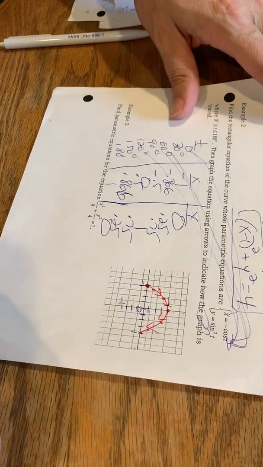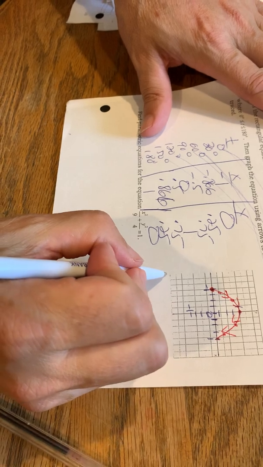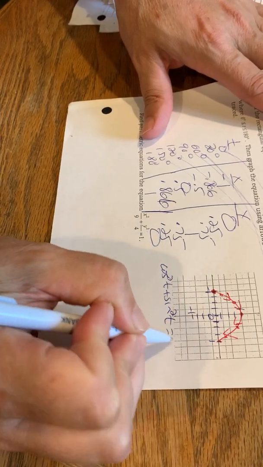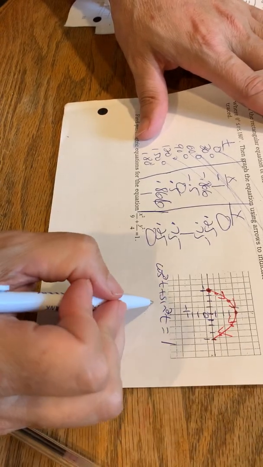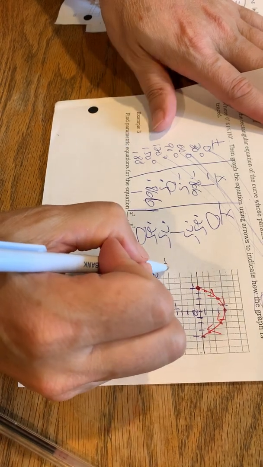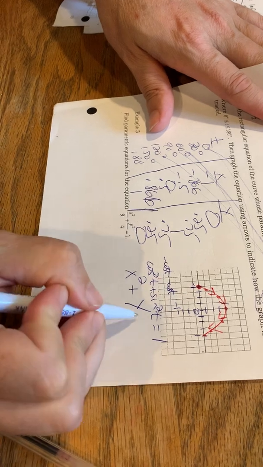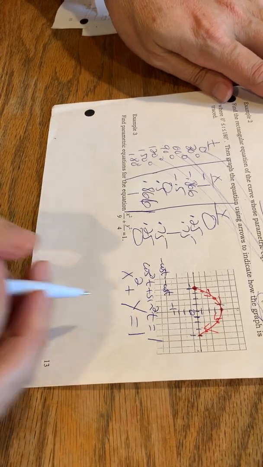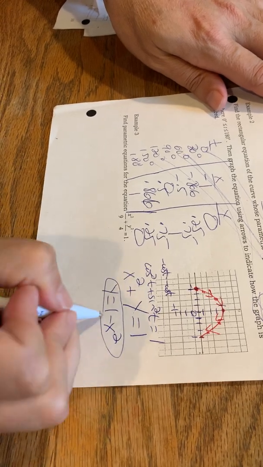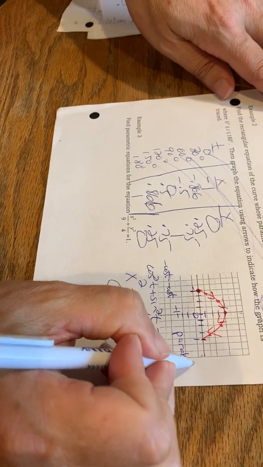And a trig identity we did earlier this year was cosine squared plus sine squared equals 1. If we substitute in, this is y, and negative cosine t times negative cosine t is cosine squared. So this is really x squared plus y equals 1. So we're really just graphing this parabola, 1 minus x squared, or negative x squared plus 1. So this is a parabola.